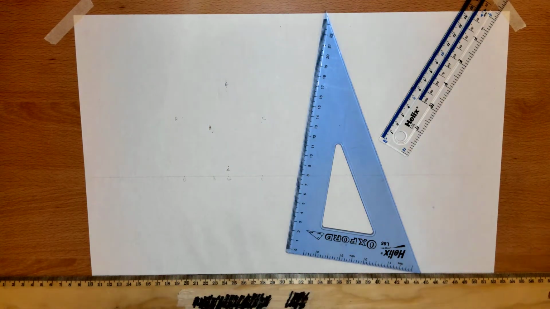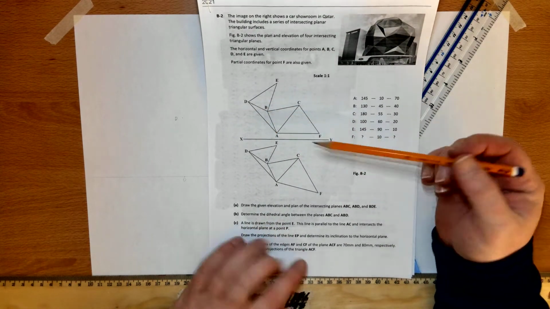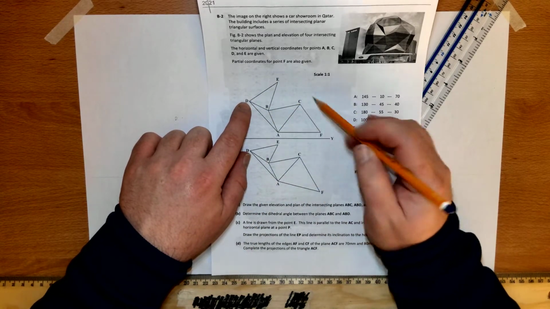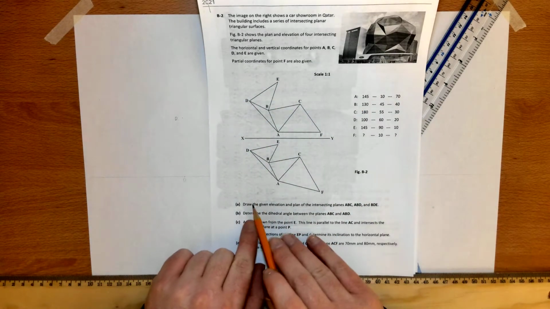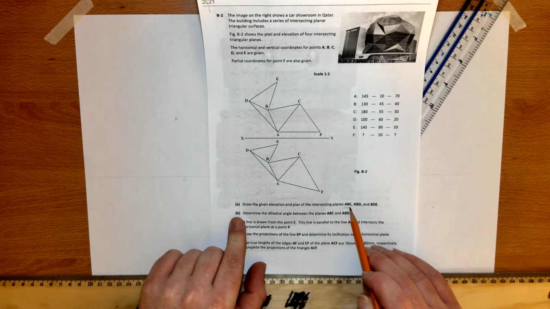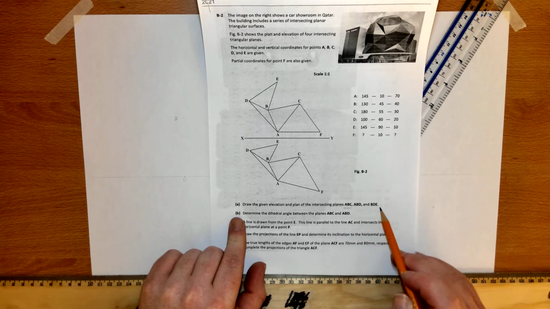Now if you look at the question, we don't know which one is joining to which. Well, we can follow here. We can see A joins to D, joins to E. Basically they all nearly join up to each other, but if you come down here to part A, it will explain what planes are which. So we need to join A, B, and C together. So A to B, B to C, and C to A. Same with A, B, D, and same with B, D, E.